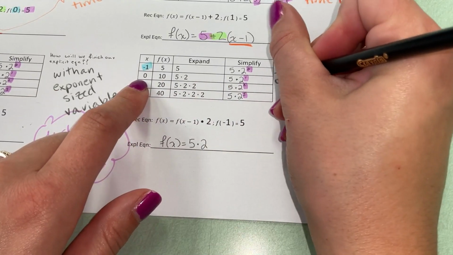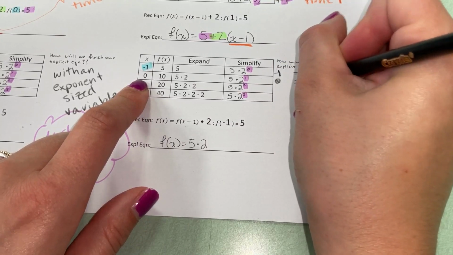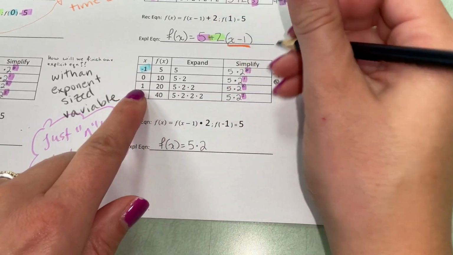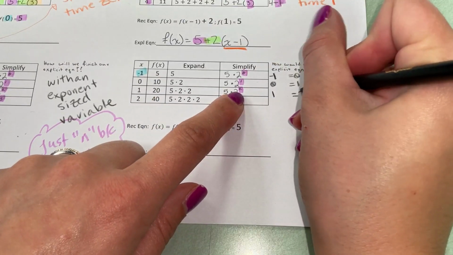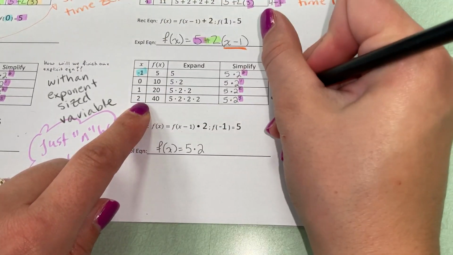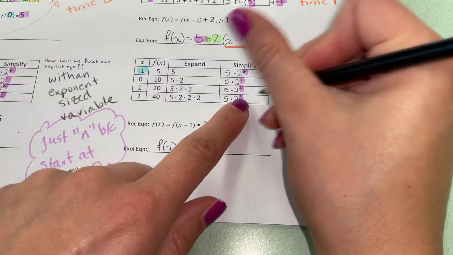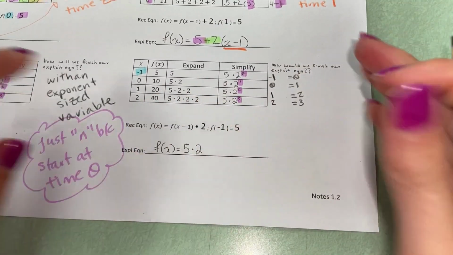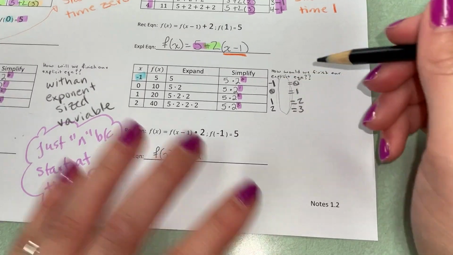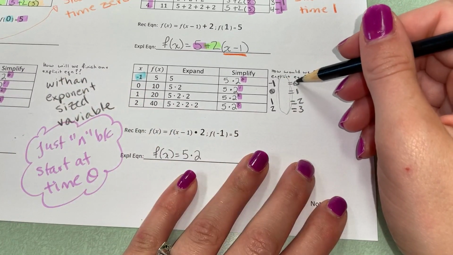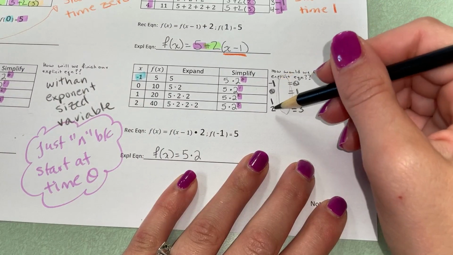Then we have 0, and that somehow has to equal this 1 exponent. Then we have 1, and that somehow has to equal this 2 exponent. And then we have 2, and we have to do some type of math, so we have a 3 exponent. So think about this. What math can I do right here that I can make it so that I get 0, 1, 2, 3 from these numbers?